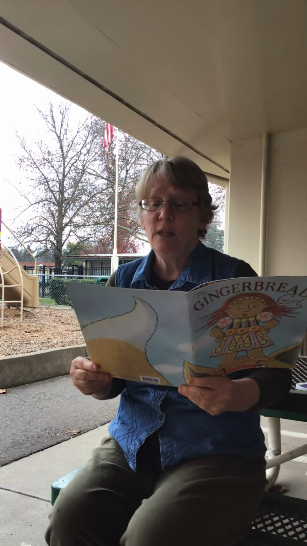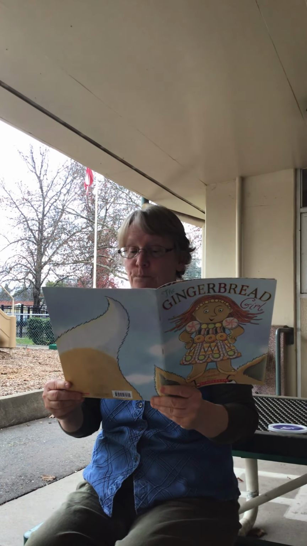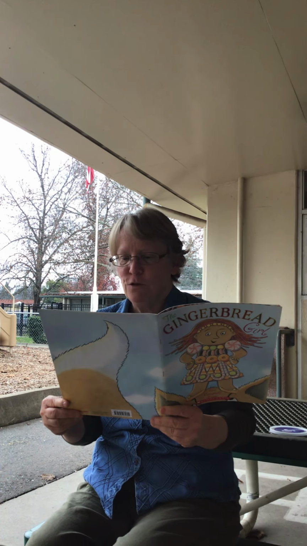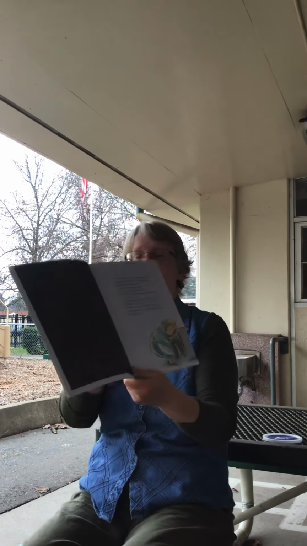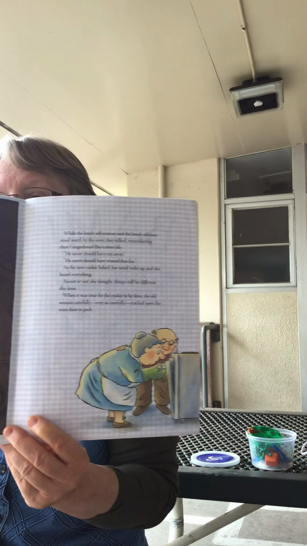While the lonely old woman and the lonely old man stood watch by the oven, they talked, remembering their gingerbread boy's short life. He never should have run away. He never should have trusted that fox. As the new cookie baked, her mind woke up and she heard everything. "Sweet or not," she thought, "things will be different this time." When it was time for the cookie to be done, the old woman carefully, ever so carefully, cracked open the oven door to peek. Uh-oh. The gingerbread girl has one eye open.